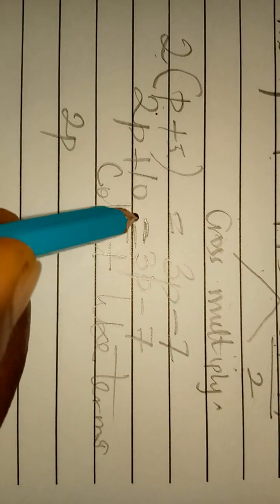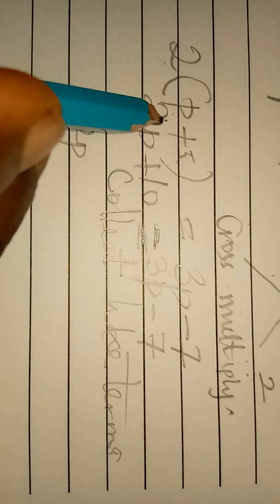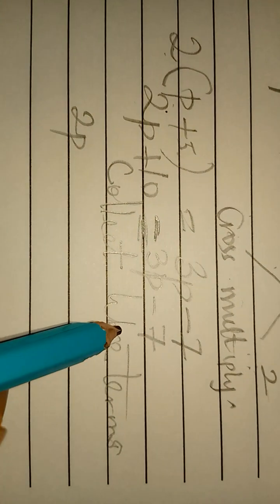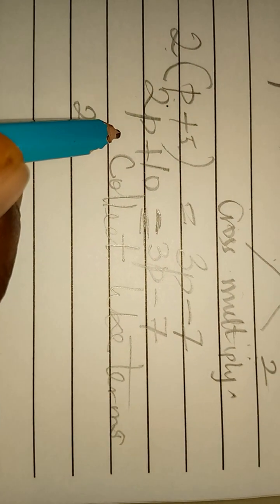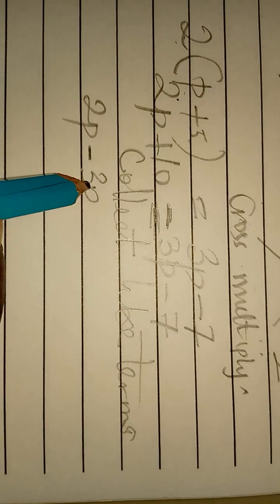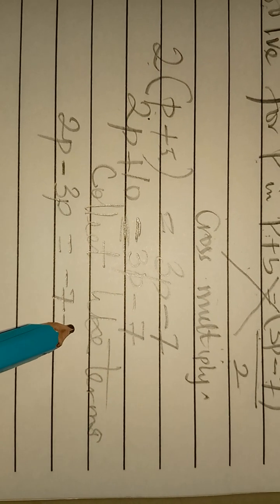But because it's going to cross this bridge and come to the left hand side of the equation, everything you have before the equal to is left hand side. Everything you have after the equal to is right hand side. So 3p is going to cross to this other side, which is going to give you what? Minus 3p equals, now what do we have on the right hand side? Minus 7 plus 10.